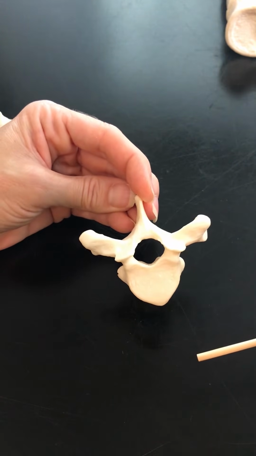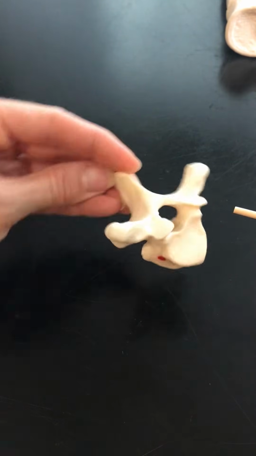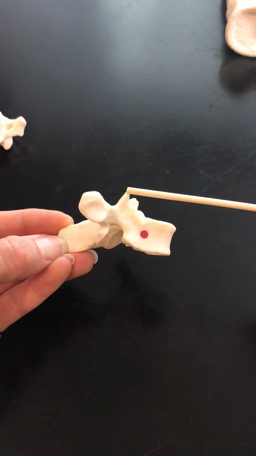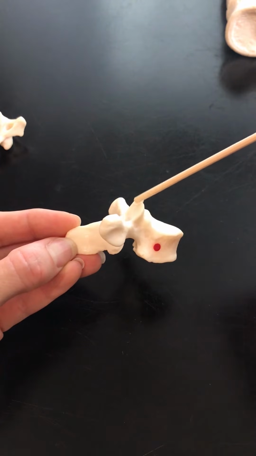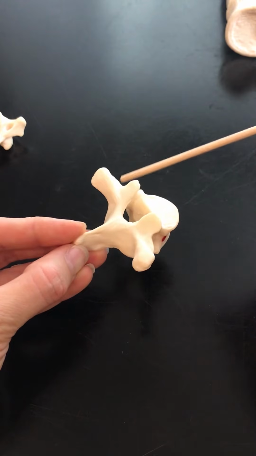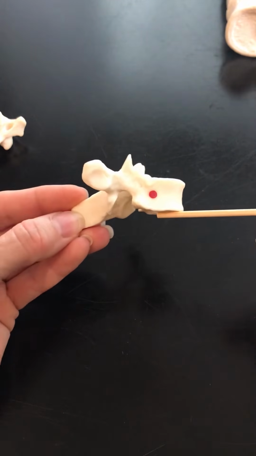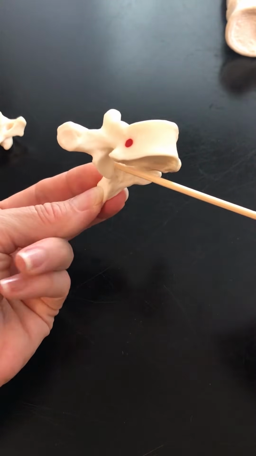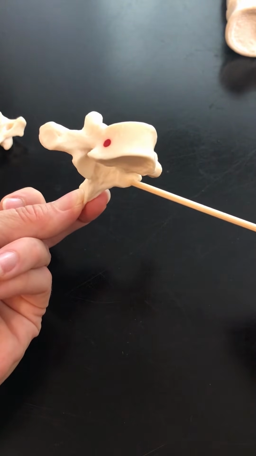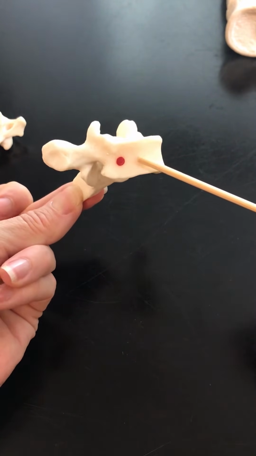Each of the vertebrae are going to attach to each other by articular surfaces. So right here, this process that is sticking up has a smooth surface to it, which will have hyaline cartilage on it, and it will attach to the vertebra that sits on top of it. From the underside, the inferior view, we also have articular surfaces right here and right here. And this is where the vertebra from underneath will attach to this one.